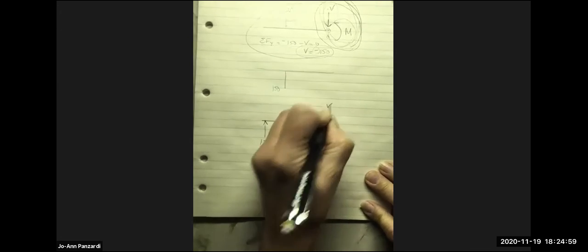If the initial force was going up, then the shear would be opposite. So let's see, if we had 120 pounds going up, the sign convention still has shear going that way. Sum of the forces in the y equal 120 minus V equals 0.